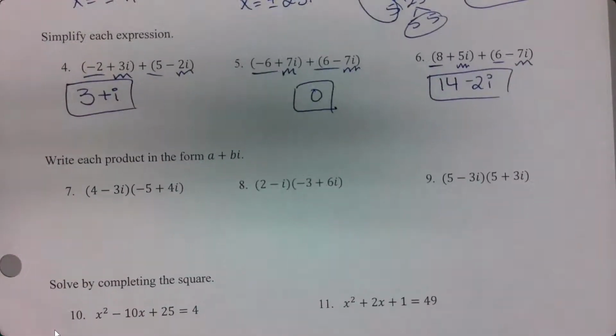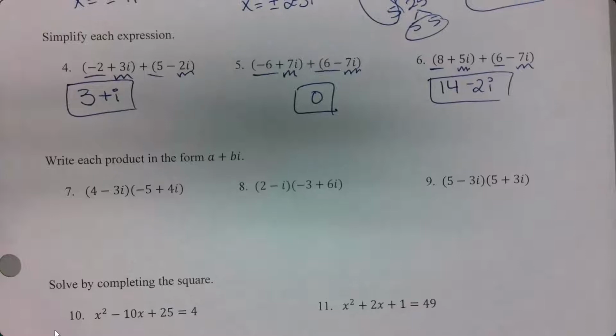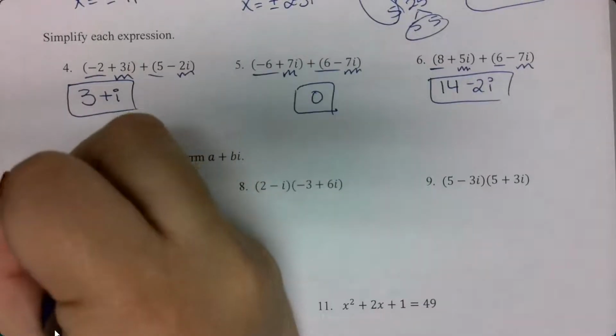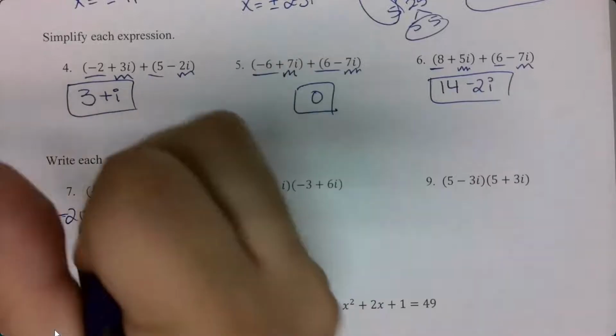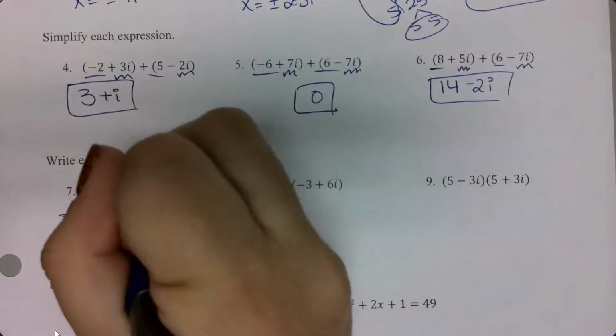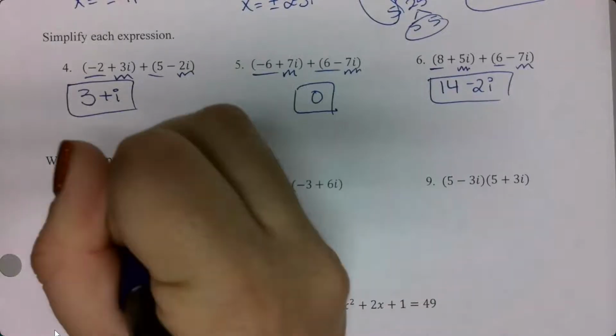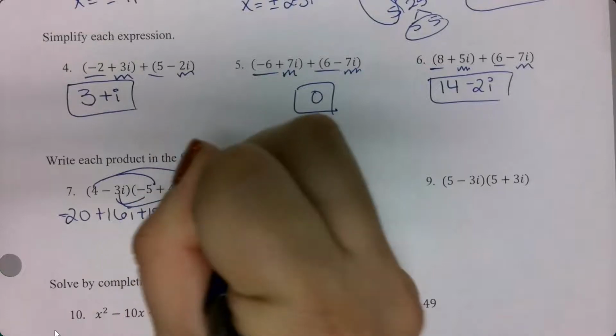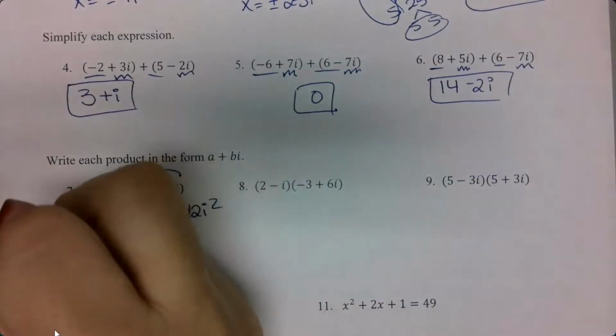Number 7 through 9 wants me to write the product in the form a plus bi. So I am going to do this by hand, and then I'll show you with one of them at the end how you can do it on the calculator. So I have 4 times negative 5 gives me negative 20. 4 times 4i is 16i. Negative 3i times negative 5i is 15i. Negative 3i times positive 4i is negative 12i squared. So I still have the negative 20 up front.